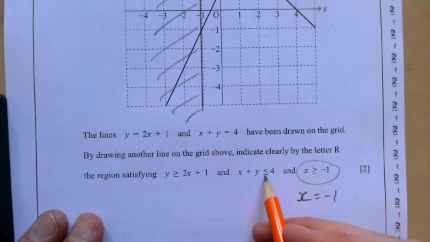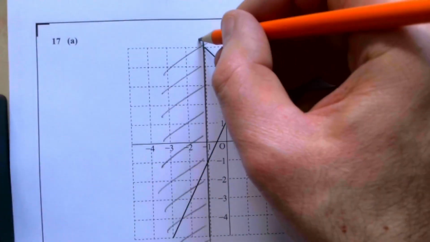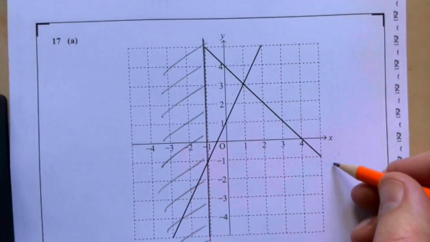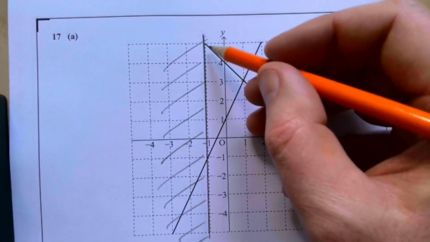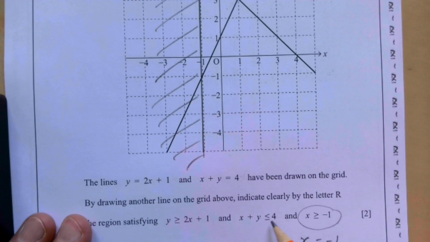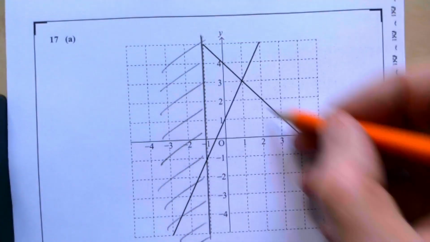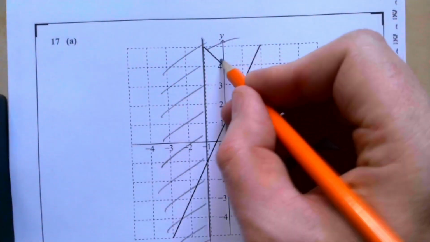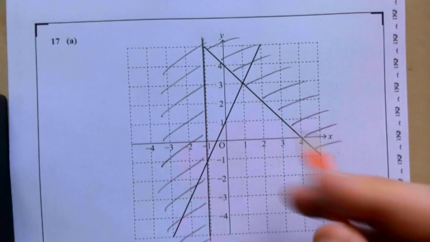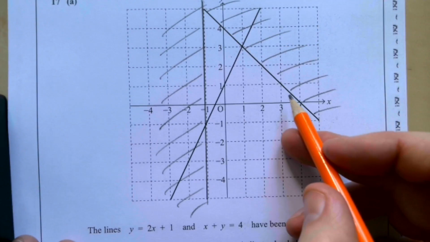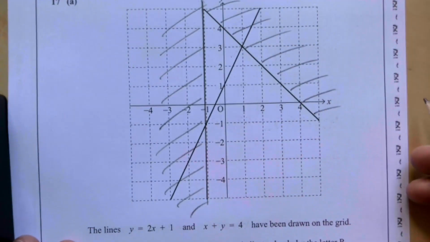x plus y is less than 4. So that's this line here. I guess with a bit of practice you can kind of see why. Because x plus y is less than 4, I know it's going to be below that line that I want, so I'm going to get rid of above, because it's less than, more or less. There's a few exceptions to that. The other thing you could do is pick a point not on the line and see if it makes sense.